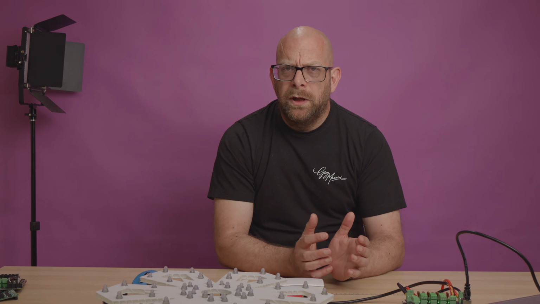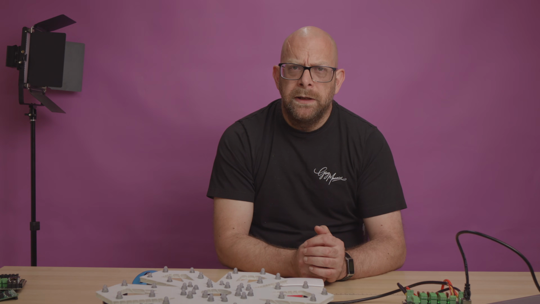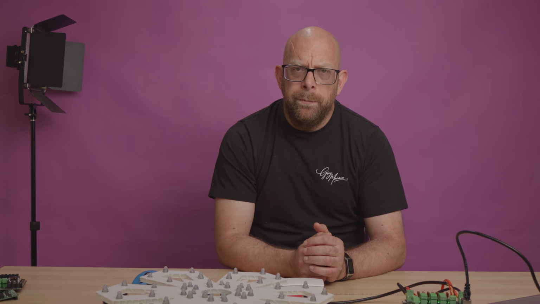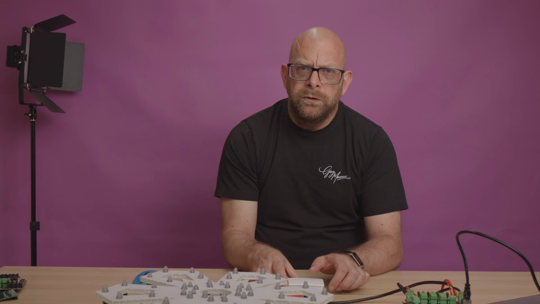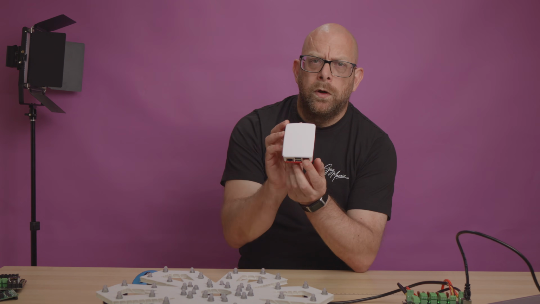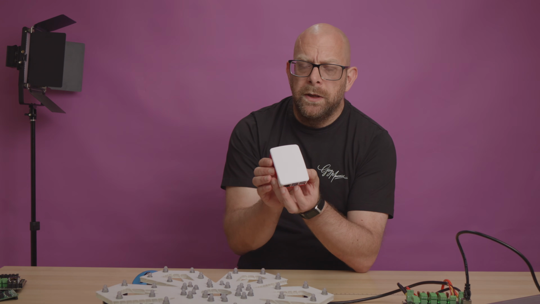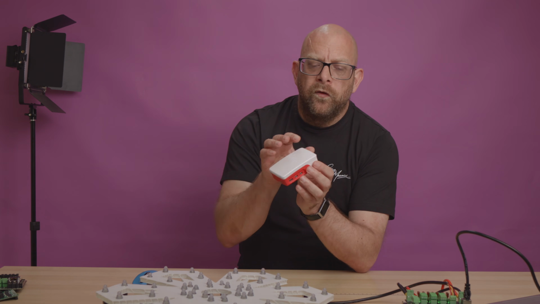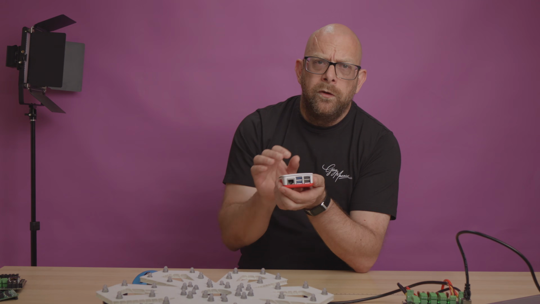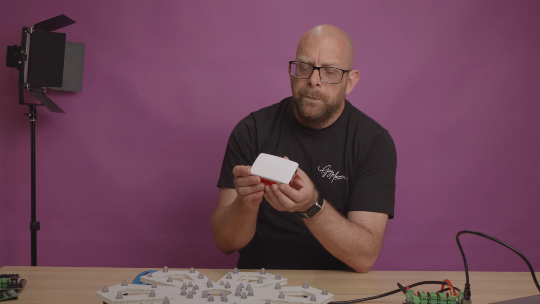Now fortunately there's an answer to that, and it comes in a little piece of software called FPP, or formerly Falcon Player, that runs on a tiny little Raspberry Pi or similar single board computer that will take the sequences we can upload to it from X-Lights.